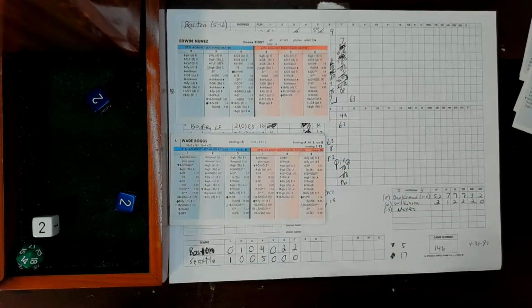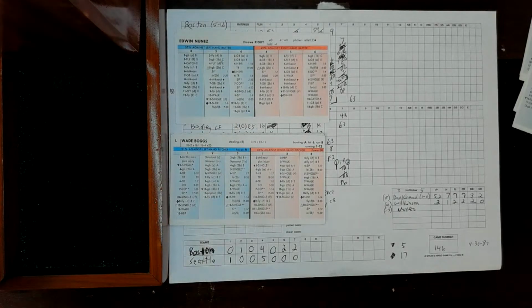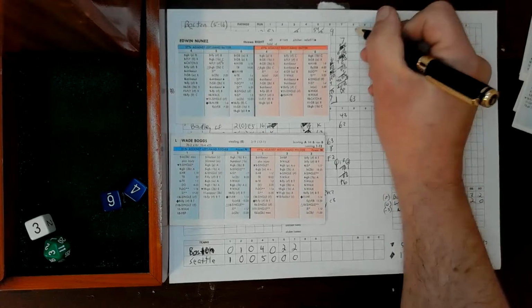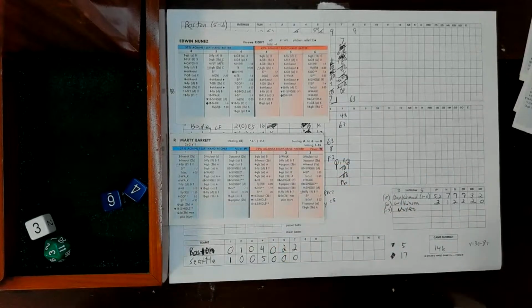1 down for Wade Boggs, who is 2 for 4 so far. 3-10, that's a 5, fly to right field, make him 2 for 5. As Christensen puts it away. And here's Marty Barrett.